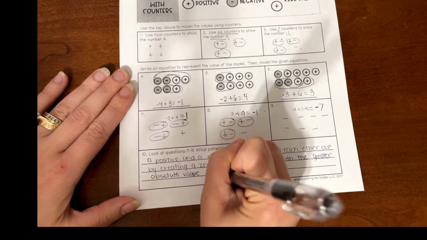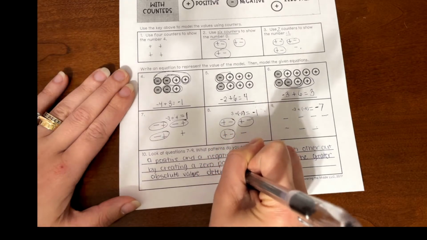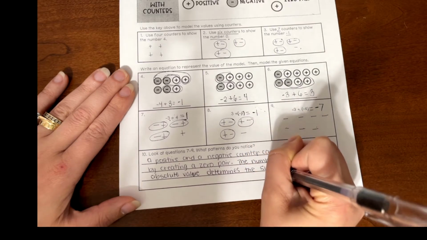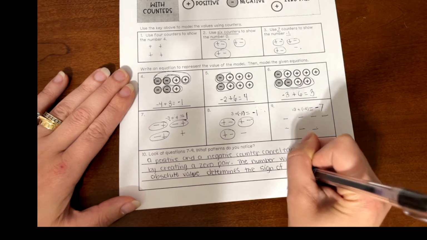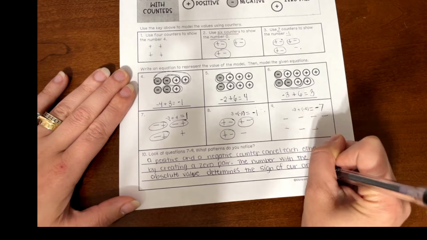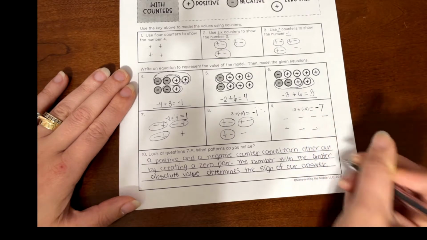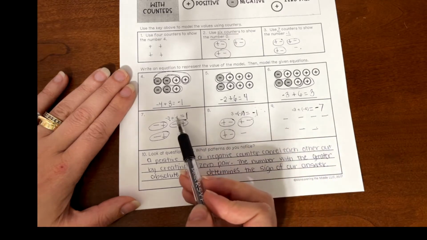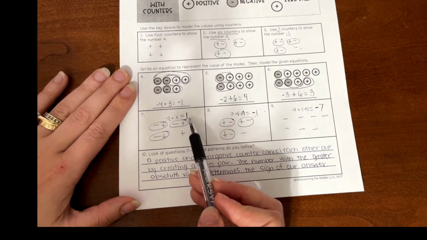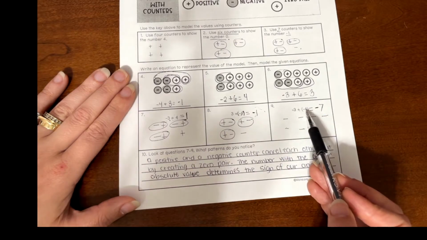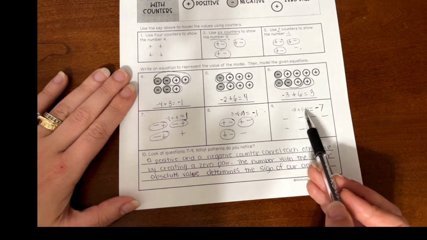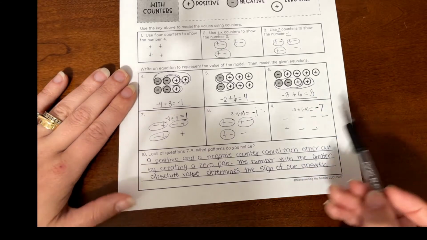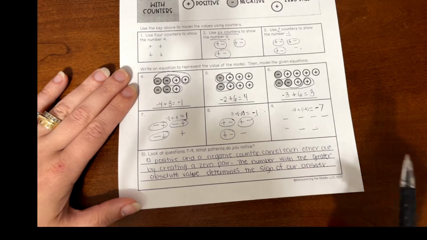determines the sign of our answer. In this case, it's our sum. So I see there's more negatives, so that means my answer is going to be negative. I see more positives here with the absolute value, so my answer is going to be positive. Whenever it's the same, that sign for our answer stays with whatever sign it is for our pairs.